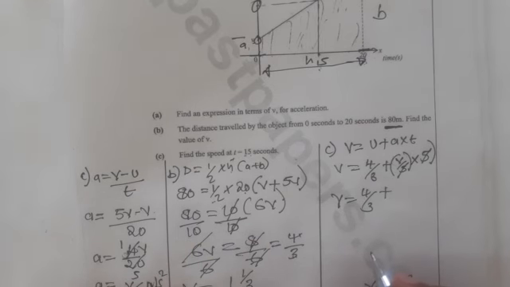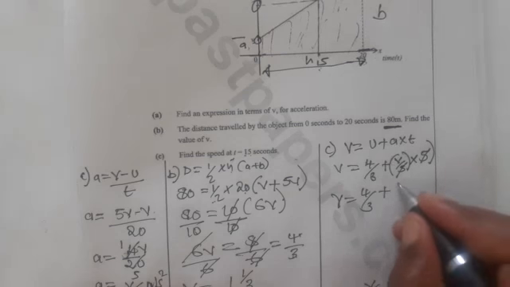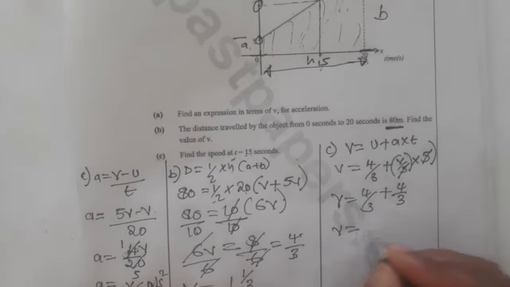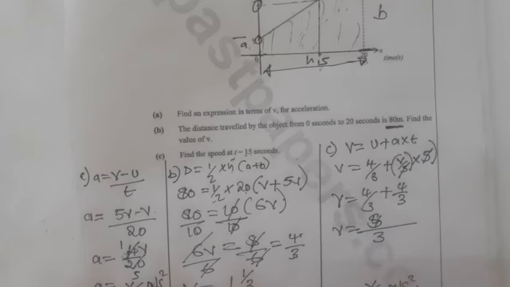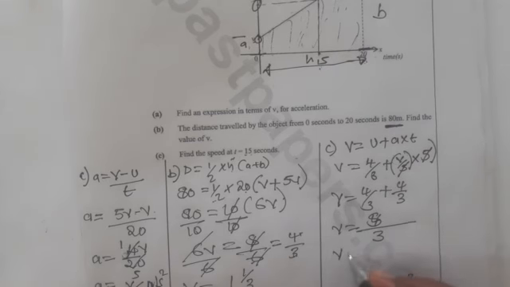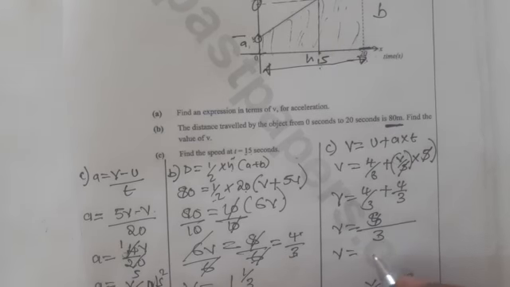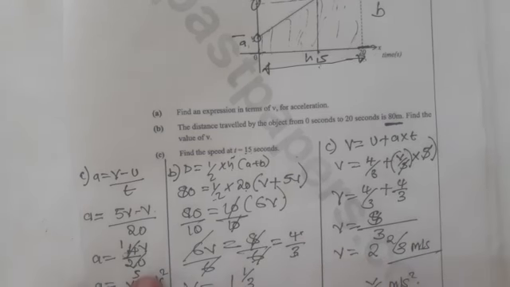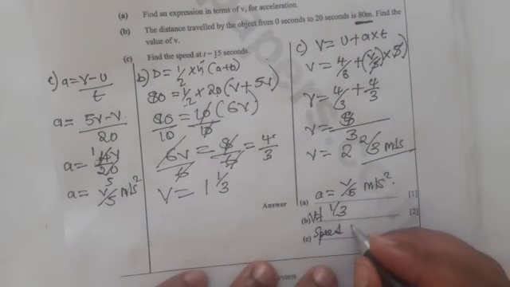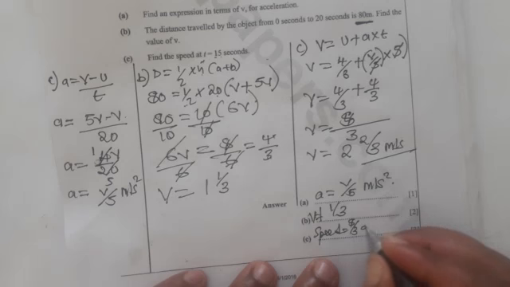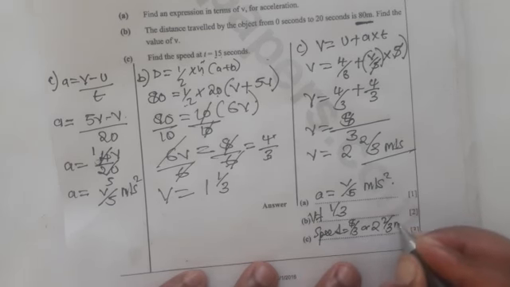So we are going to say 4 over 3. So v is equal to, here, the denominator is 3, so you add, you've got 8. So v is equal to 8 over 3 meters per second. So we say speed is equal to 8 over 3, or we are saying 2 and 2 over 3 meters per second. So that is our answer.